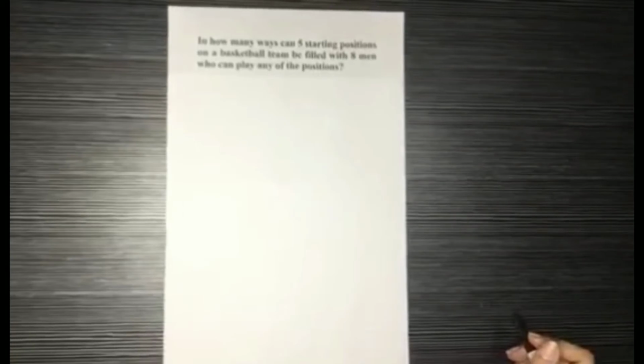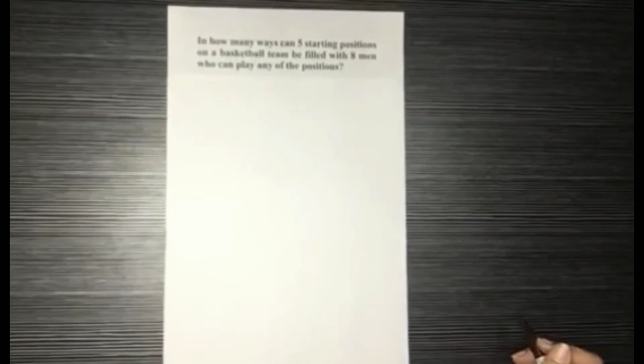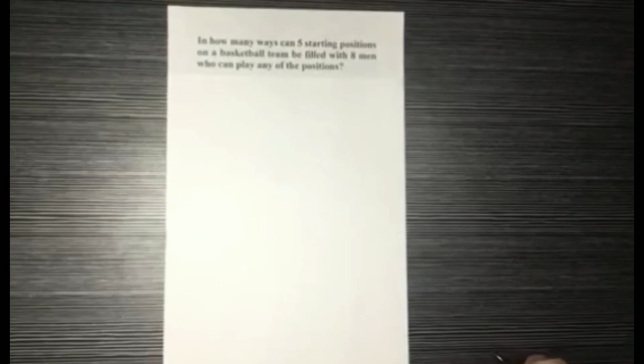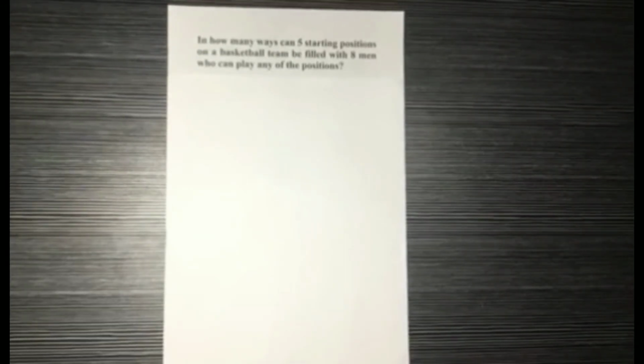For today's video, we are going to answer different problems about permutations and combinations. So here's our first problem. In how many ways can 5 starting positions on a basketball team be filled with 8 men who can play any of the positions? We have 5 different positions, so ordering the players is important. Because the order is important, we need to use permutations.